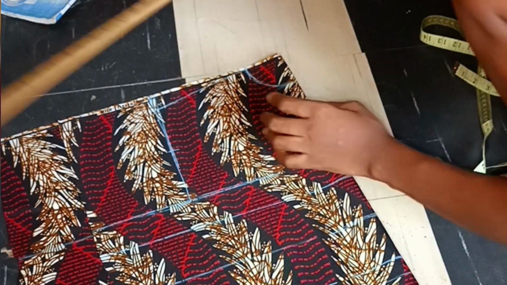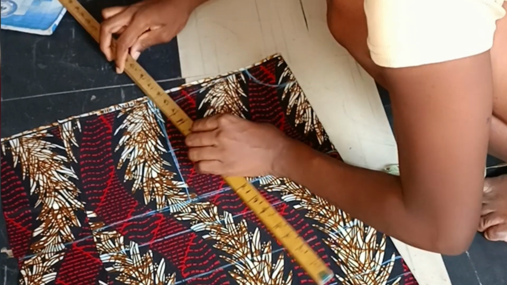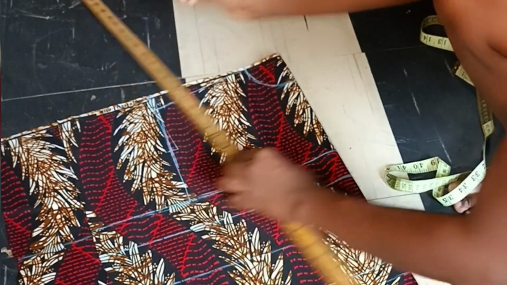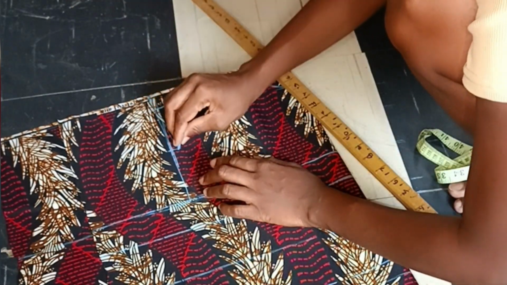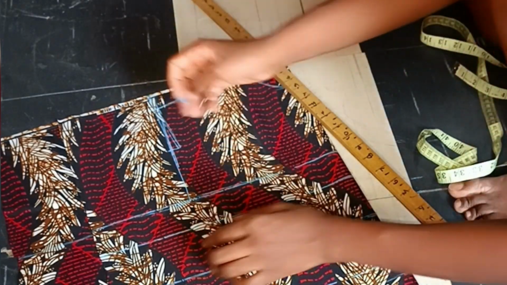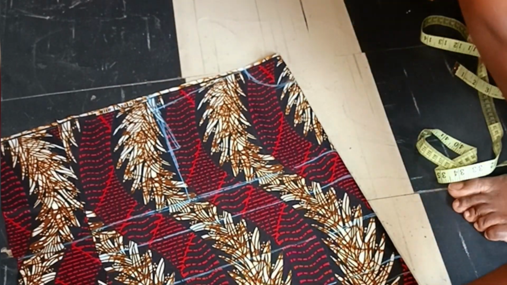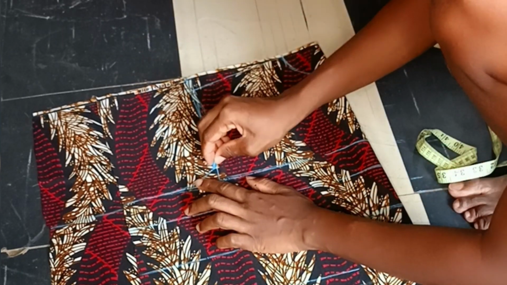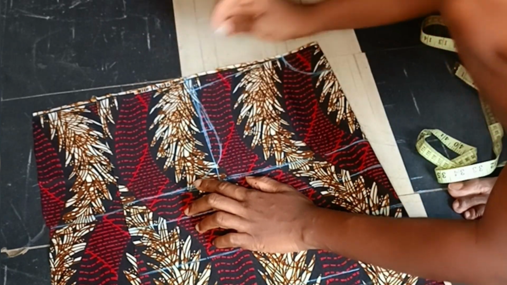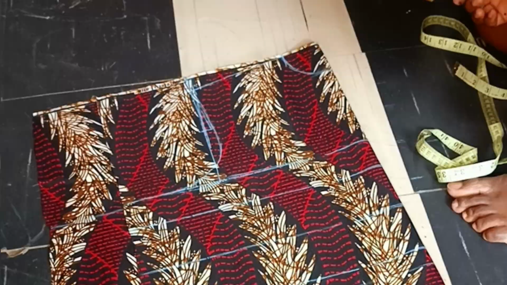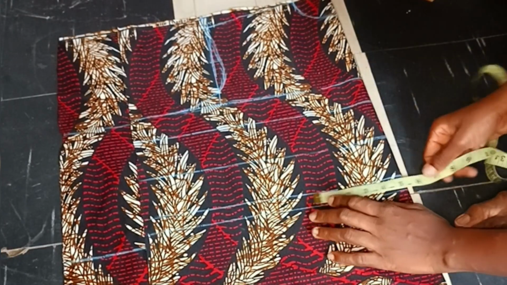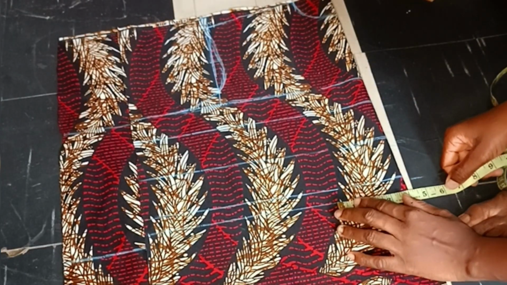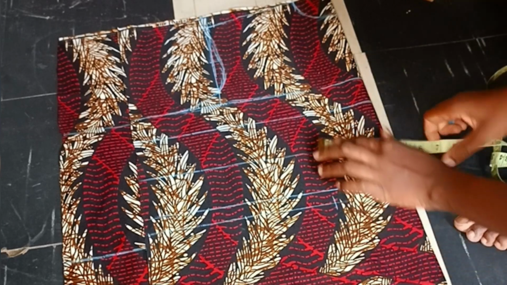This is the front of our dress. You come in by 0.5, while at the back you don't need to come in by 0.5. Then you connect it to the upper part of your shoulder. Then you can draw your armhole. If you have an armhole curve, you can use it, but I'm using my free hands to draw my own armhole.